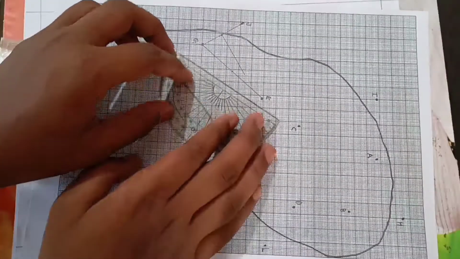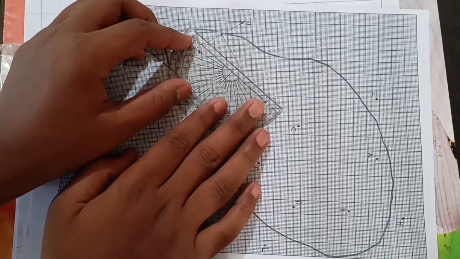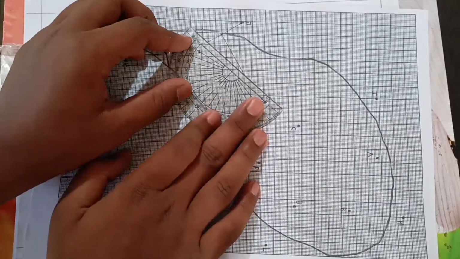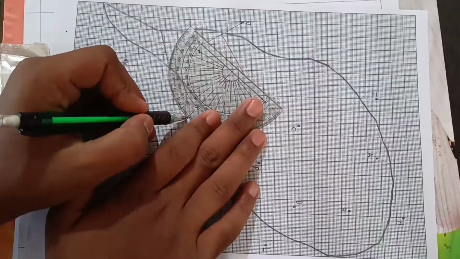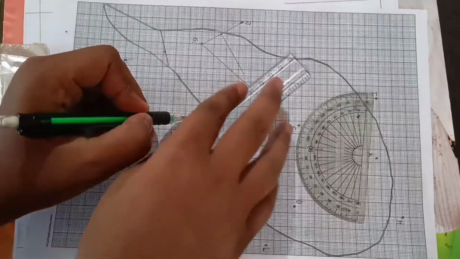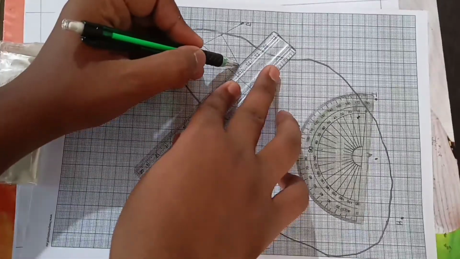See, now I am bisecting this line, the line G and E. I am bisecting and this line is cutting here.